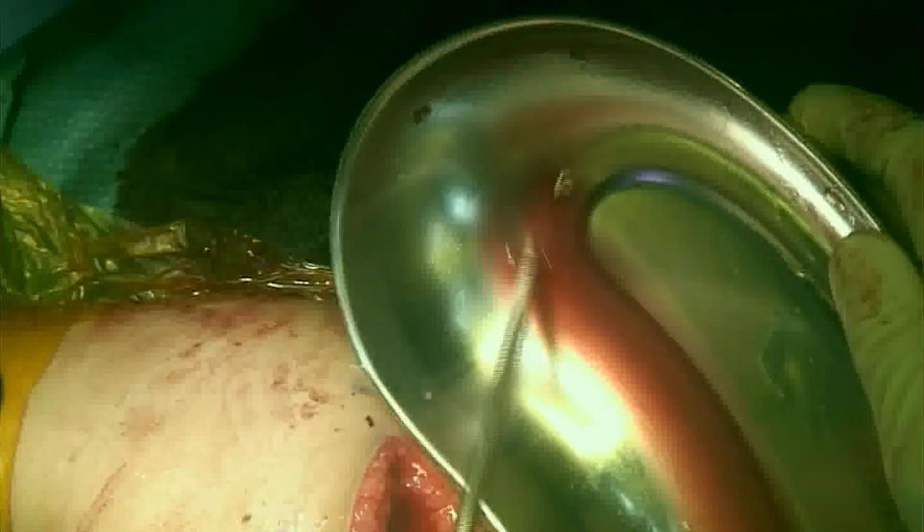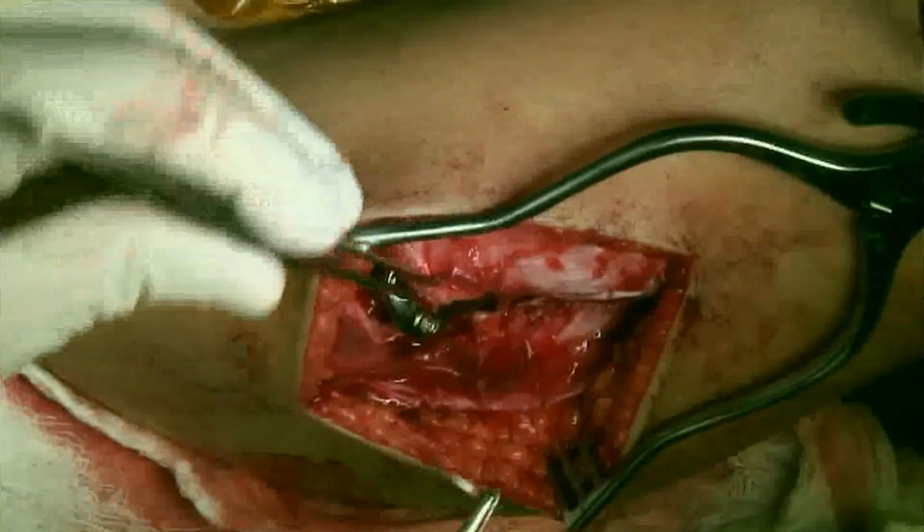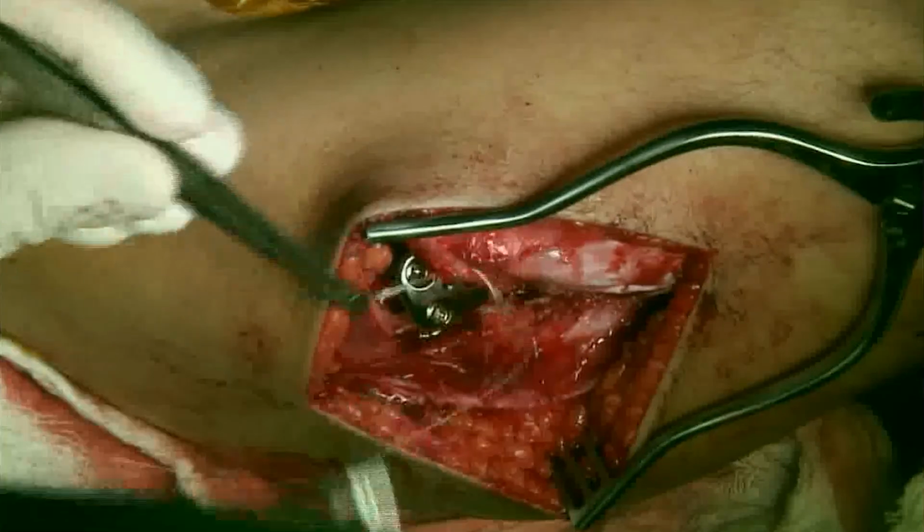And usually this gives you another 20-30 degrees. I'm happy I released all the tendinous fibers, and there's no bleeding. I go back, I wash my wound, and I start my closure. Again, for better clarity, this video I borrowed from another patient, but it is the same step.